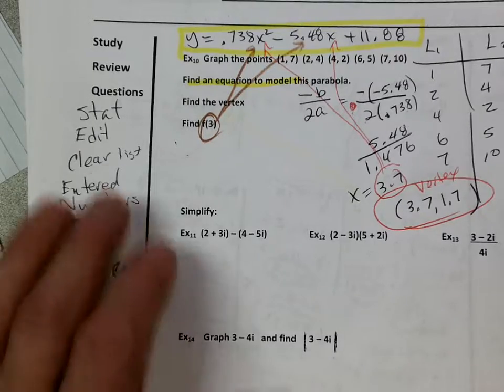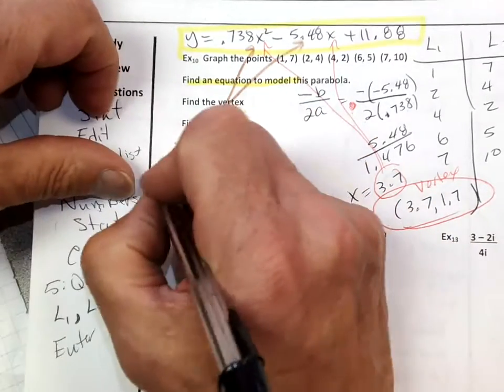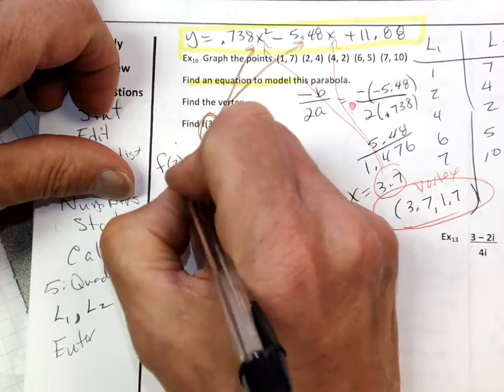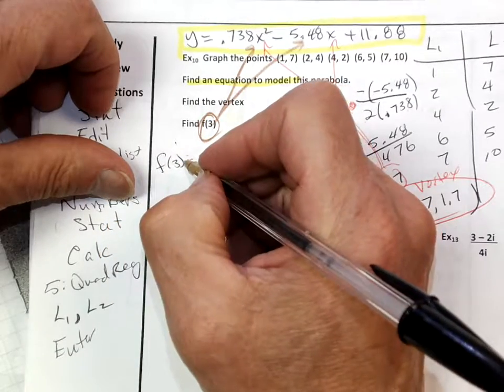So f of 3 is really going to be, f of 3 is equal to, hey, I'm recording, come on in.